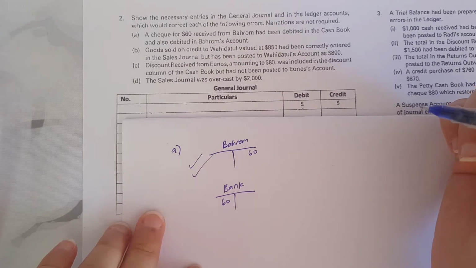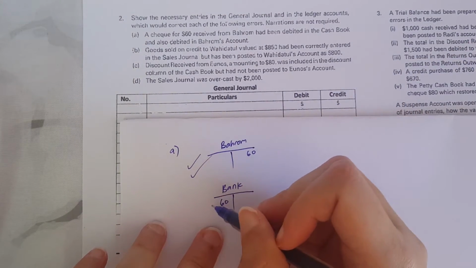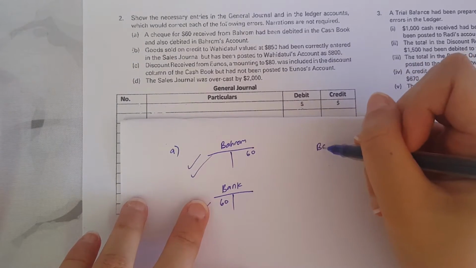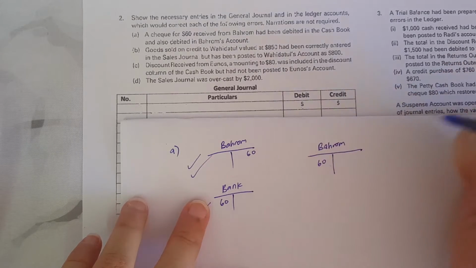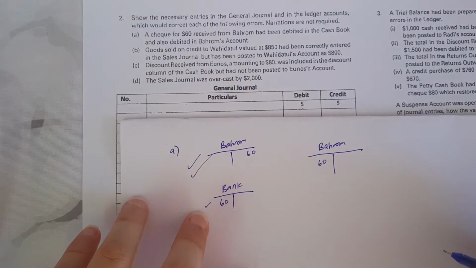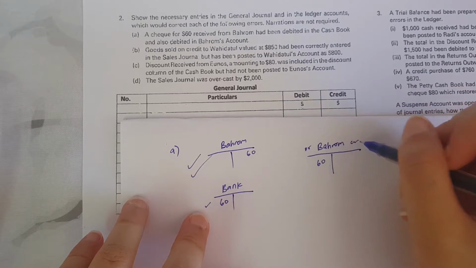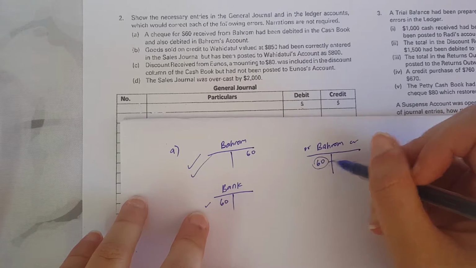But they're telling you that instead of this, this is already correctly debited, but instead of Baron on the credit side, they put Baron on the debit side. So this is wrong because it should be over here, right? So how are we going to correct this error? Because this is debit and credit already, we put it on the debit, right? So now we need to move this out, so we credit Baron.